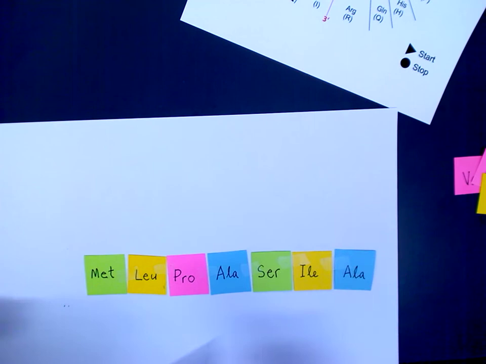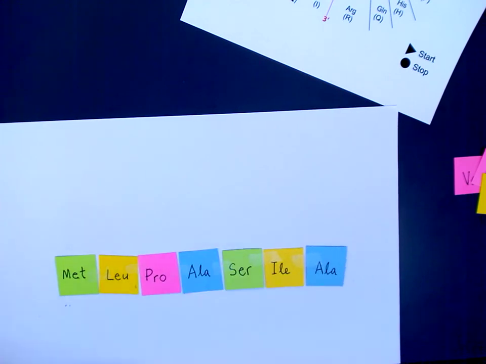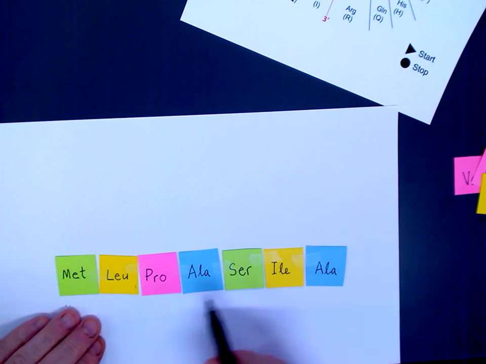To refresh your memory, if you think back a couple of lessons, we mentioned something called the Central Dogma.